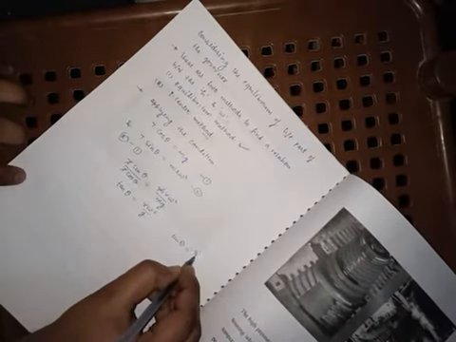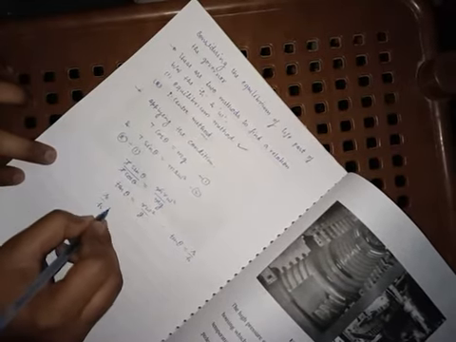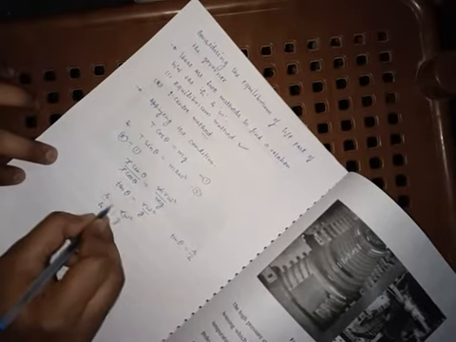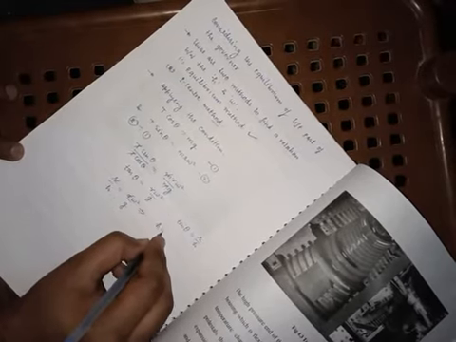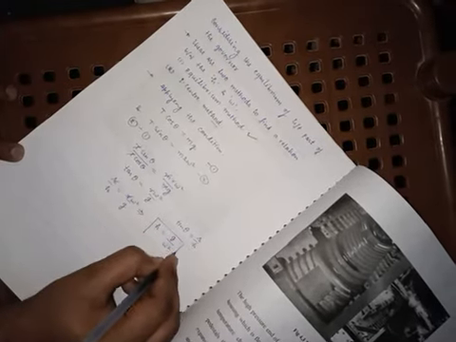This r will be cancelled out with this r. This implies that h is equal to g upon omega squared. This is a relation between these. Also, solving this, h is equal to, as we know, g is 9.8 and omega is 2 pi N upon 60 squared.